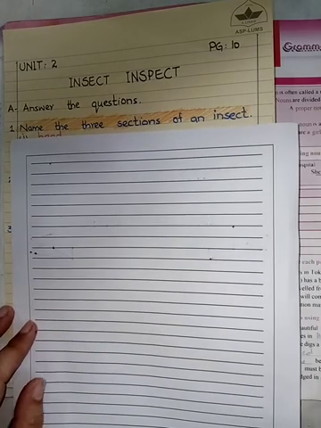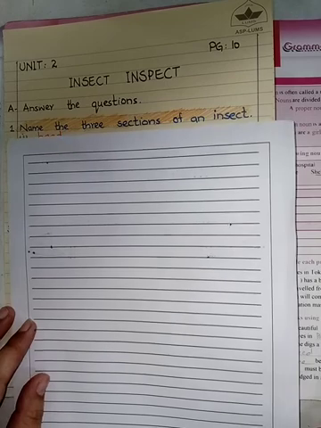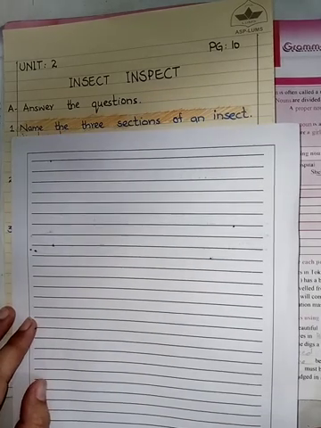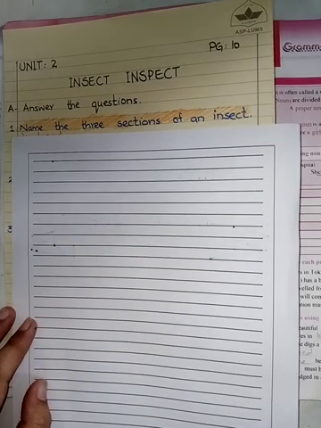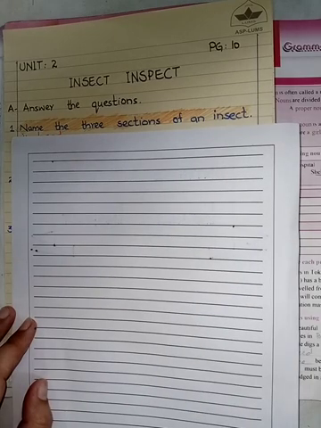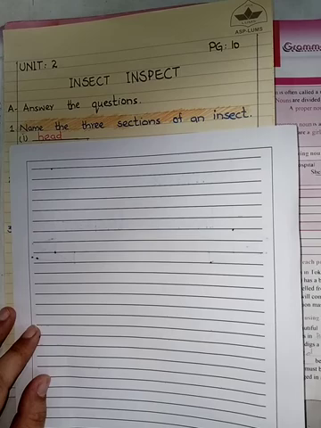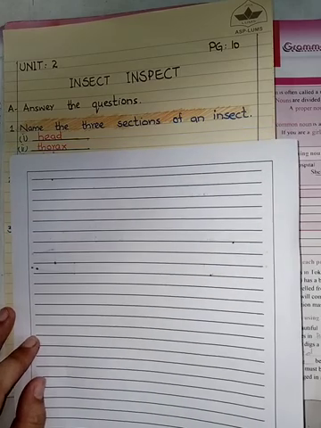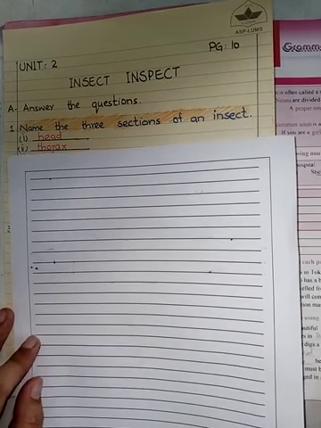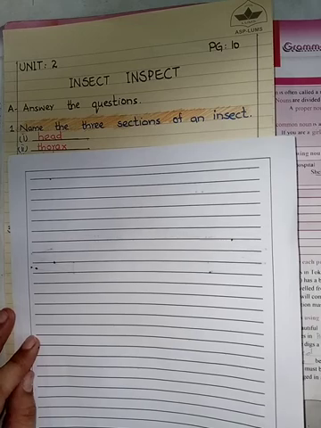So question number 1 is, name the 3 sections of an insect. You will find the answer from the passage, right? As we discussed, the insect's body is divided into 3 main parts, and then you will mention the name of those parts. So the first part is head. The second is thorax. The thorax is also known as the chest or the middle part.